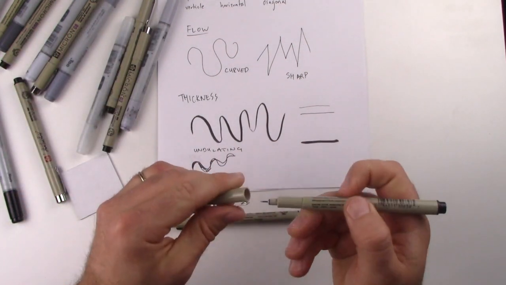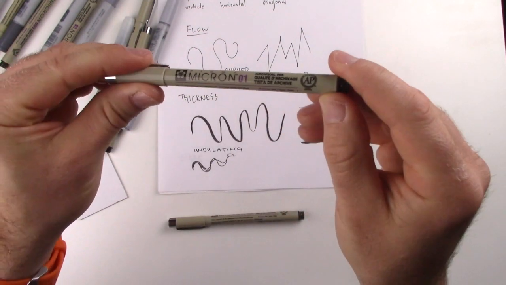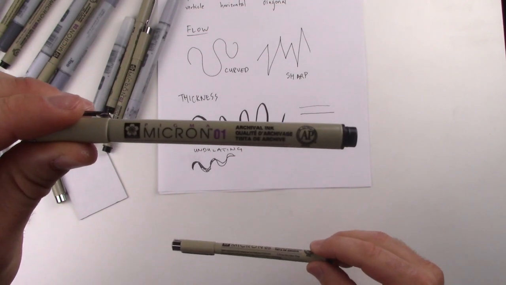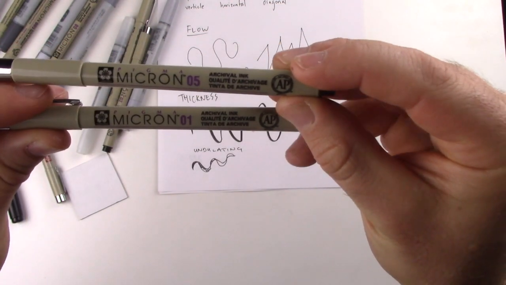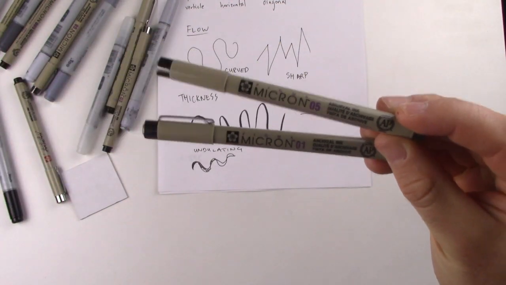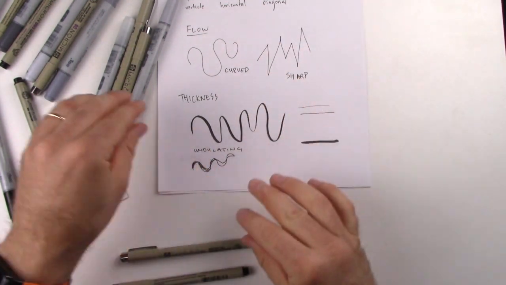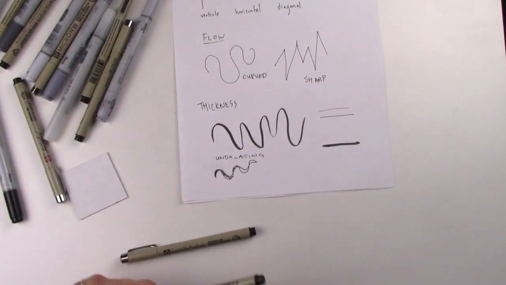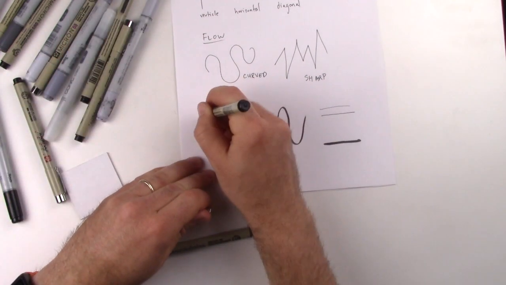These micron pens are actually numbered to show you how thick they are. I've got a number 1, which is thin, and a number 5, which is a little bit thicker. So we've got line direction, flow, and overall thickness.